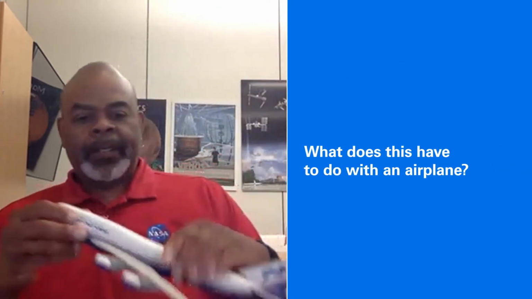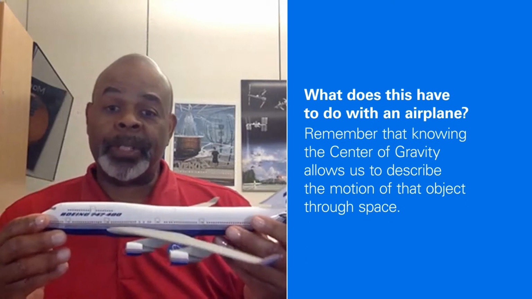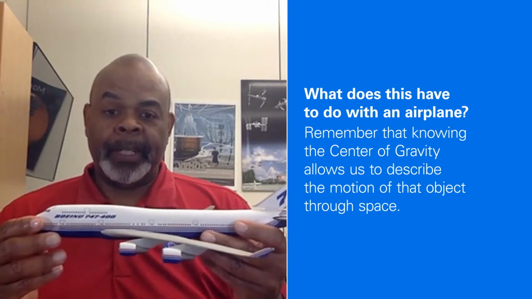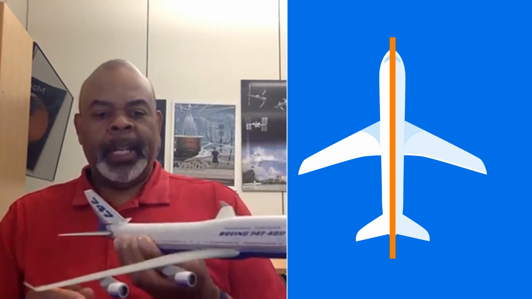So what does all of this have to do with an airplane? An airplane flies. We can describe the motion of the airplane by a center of gravity. So here, again, the airplane is sort of symmetric along this longitudinal axis. So you can pretty much believe that the center of gravity is in the middle of the fuselage here. But now you're talking about tail and wings and engines, and then all of the passenger compartment. The center of gravity is probably somewhere between these two doors here.